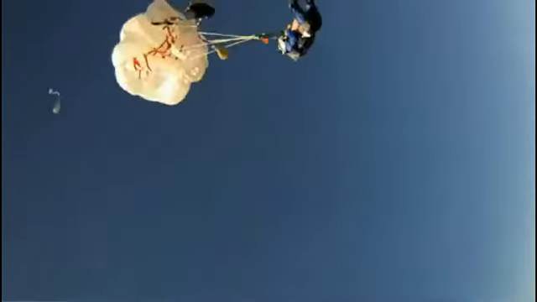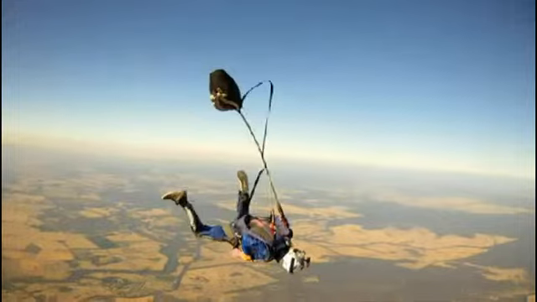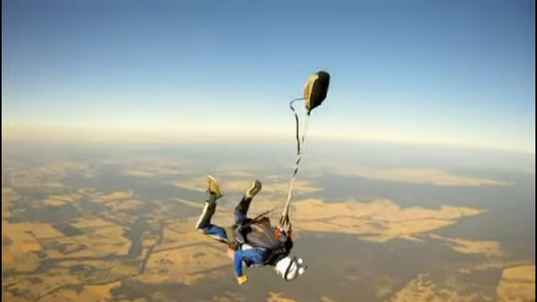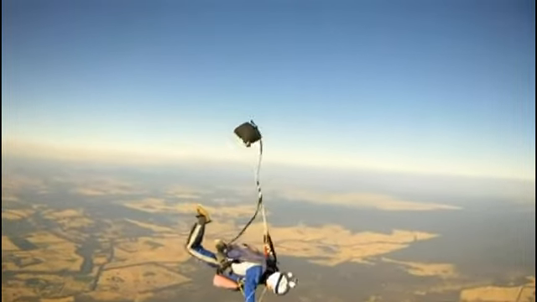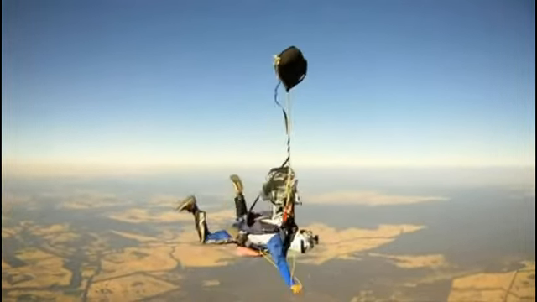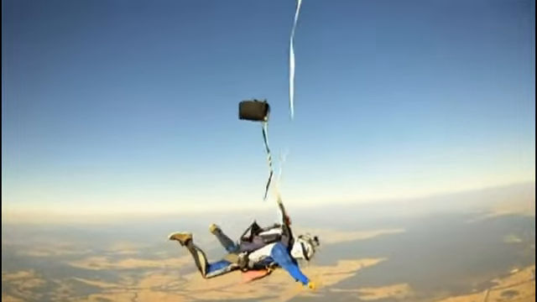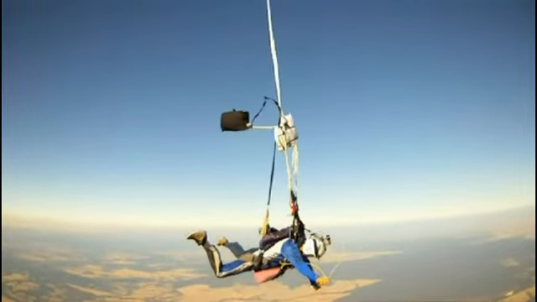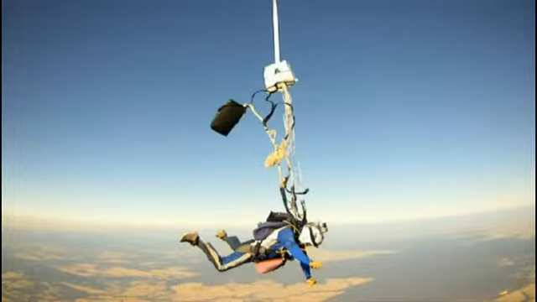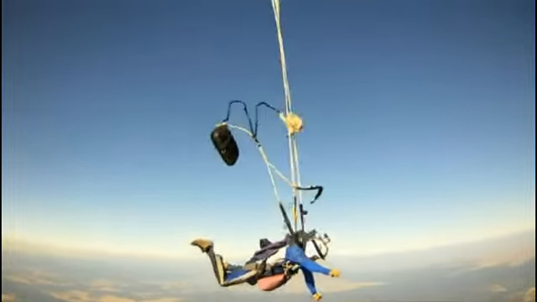The other big high-speed malfunction that I've always been worried about is a horseshoe, which again, I've got my main connected to me in 2 places, and cutting away may not disconnect that from me in both those places, and deploying a reserve then also means that the reserve has to get out past that main and hopefully not get entangled and end up with a main reserve and entanglement.